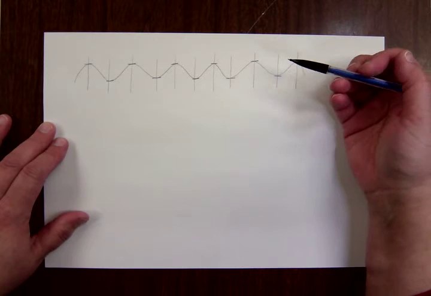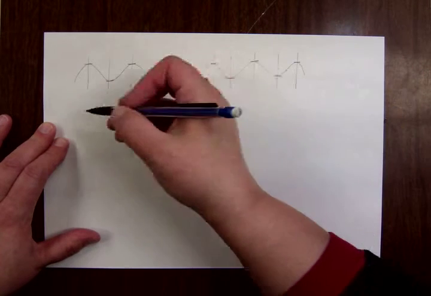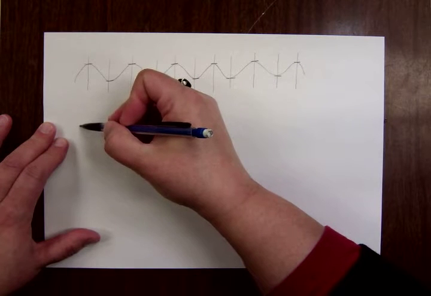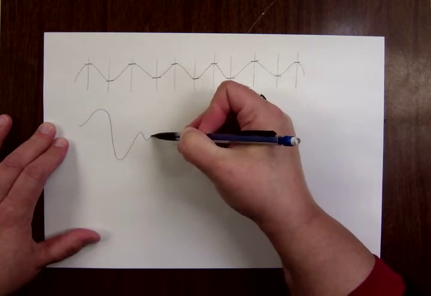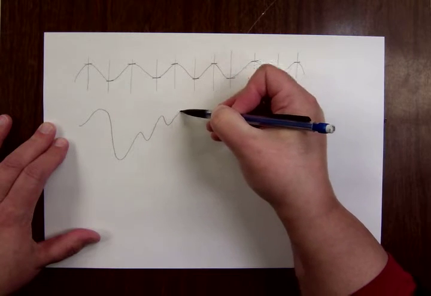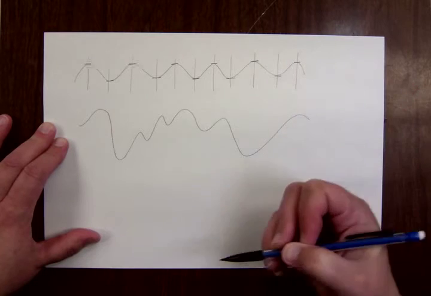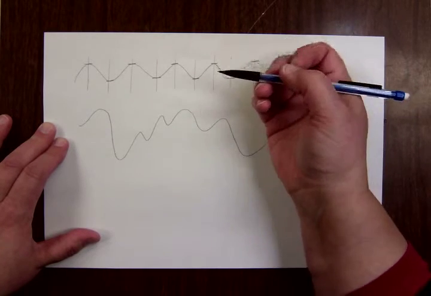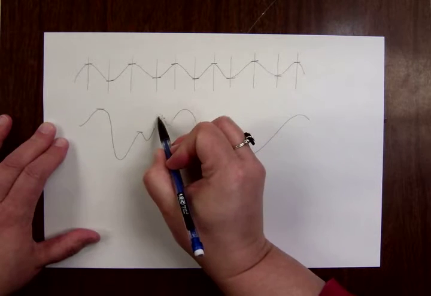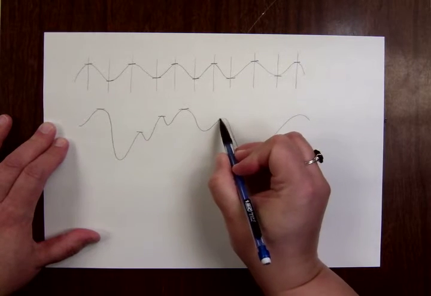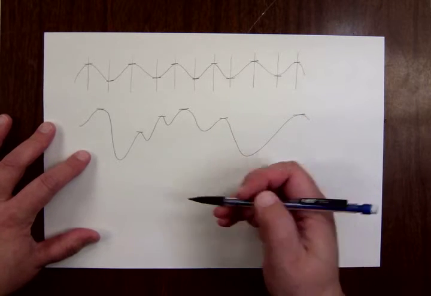So let me go ahead and show you a line that would be successful for what we're going to do. I would start, and maybe I'm going to have a line that might look like that. Now let's check that a little bit and see where our peaks come out and see if we do have a variety of heights for our peaks, and it looks like we do.